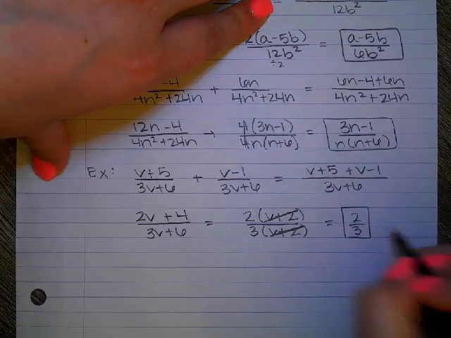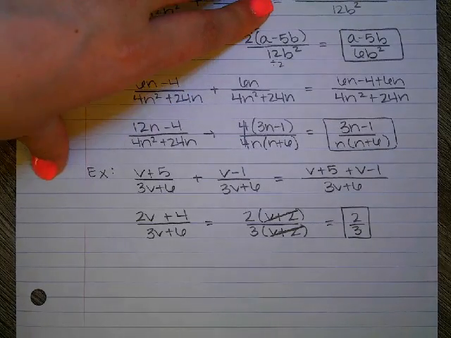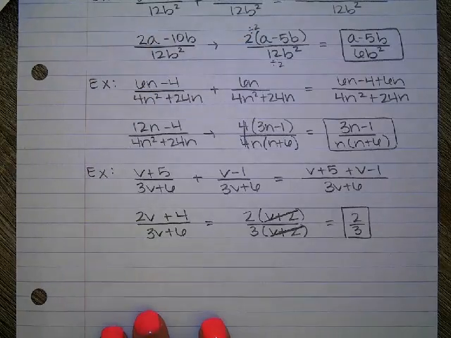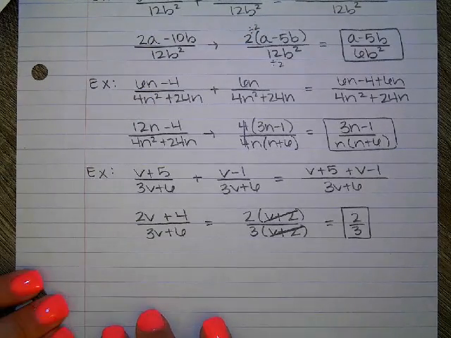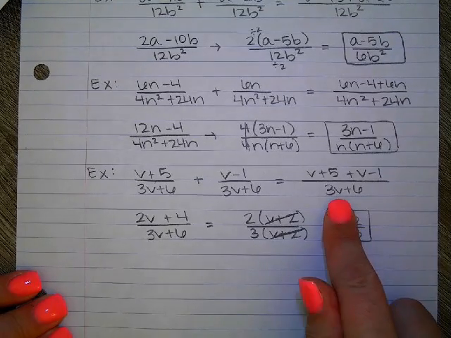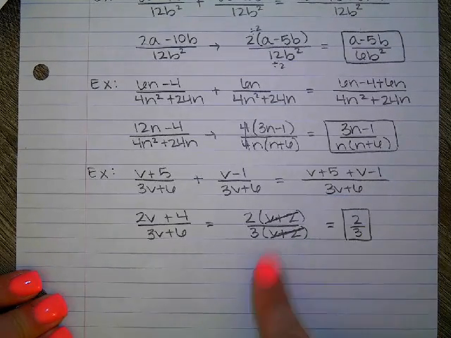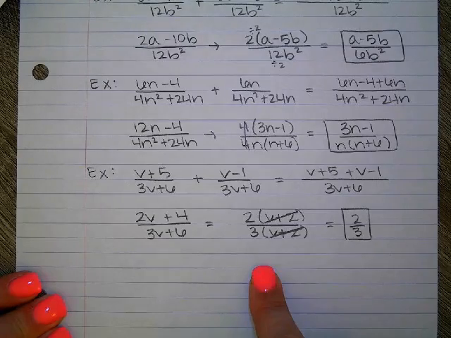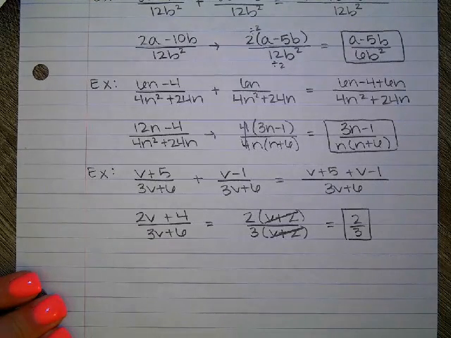Okay, so I think you guys get the idea. I still have a couple more examples for us to go over in class, but basically you're just rewriting the fraction with one denominator and then simplifying. Not too difficult compared to what we've done so far. So pretty repetitive this unit.